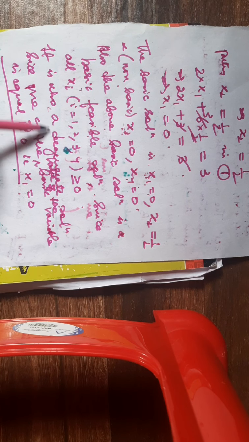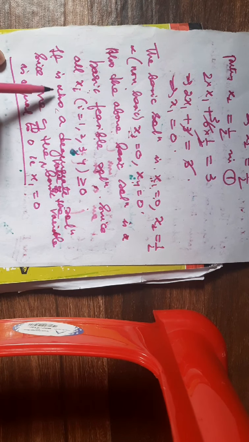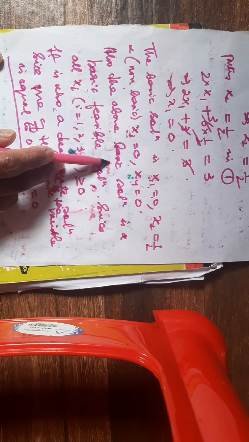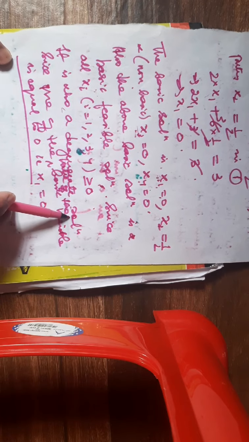So this proves that from this case 1, we are able to show that the first solution is a basic feasible solution, and it is also a degenerate solution. Now let us consider case 2.